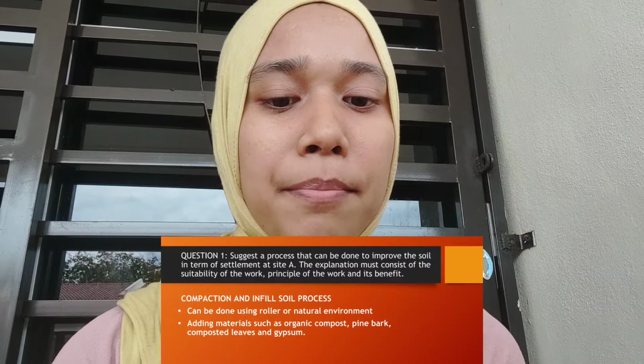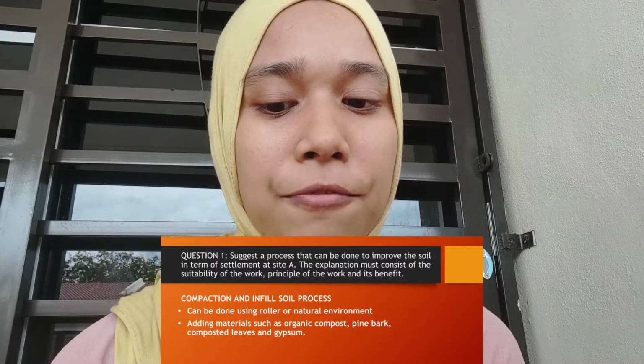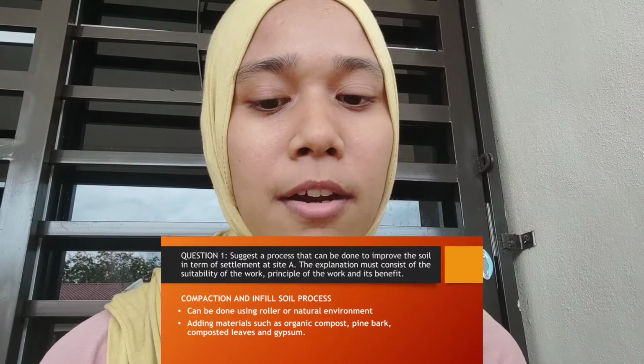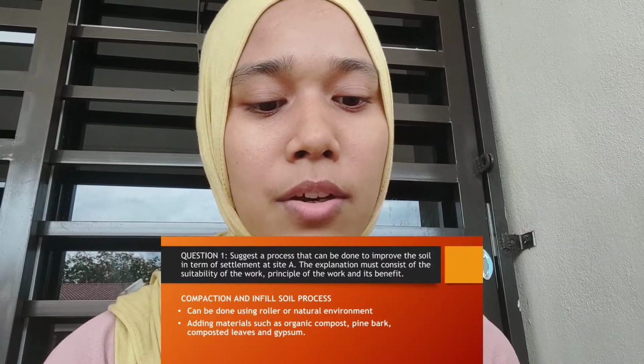Silty clay soil can be improved by using compaction and infill soil amendments such as organic matter and gypsum. Compaction can be done using a roller or natural environment. The small size of clay particles means they fit closely together, leaving less room for air, water and nutrients to move, especially when pressure compacts them. The particle shape increases the likelihood of compaction. Clay particles are flat, like plates, instead of rounded, like grains of sand.